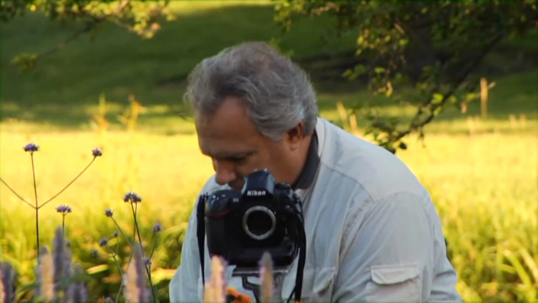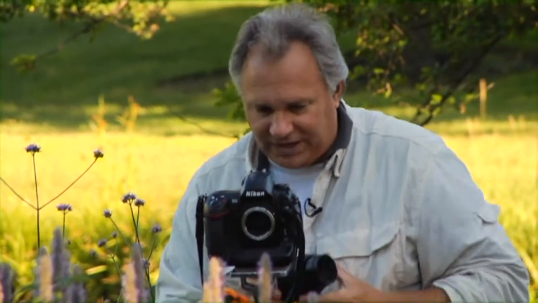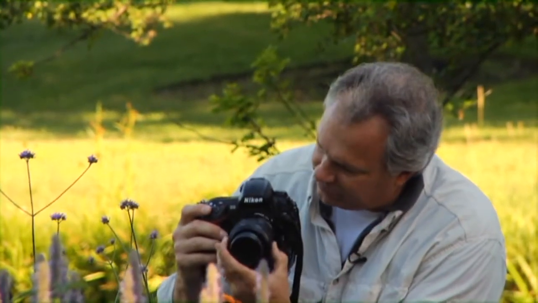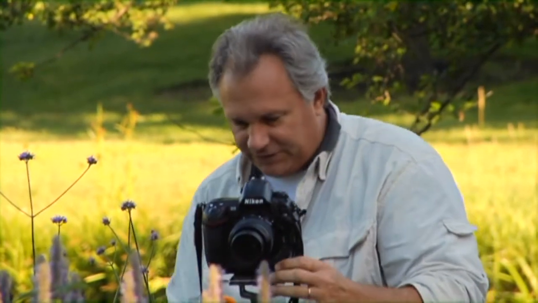So now what I'm going to do is change my 200 millimeter and drop back down to my 105 because I want to come in a little bit closer. And this is going to offer me a little different perspective now. So now I'm just going to inch closer.